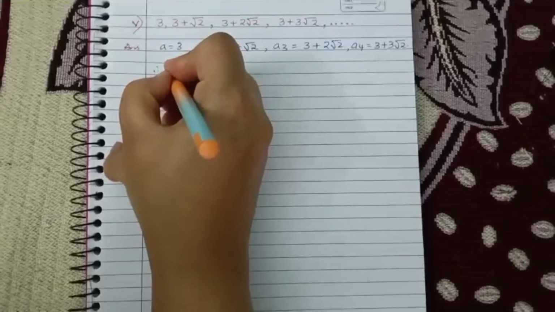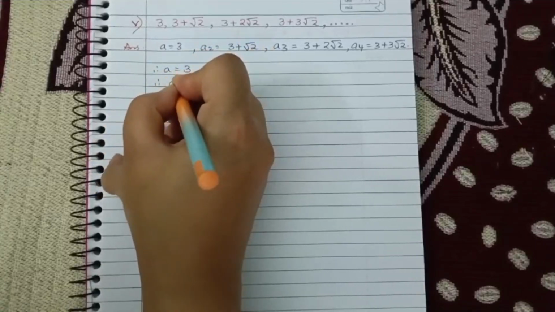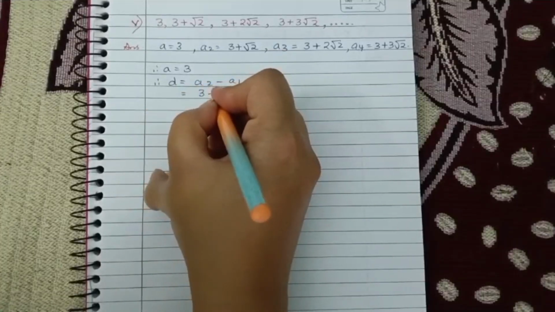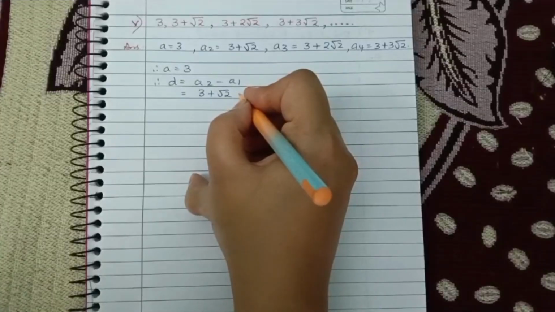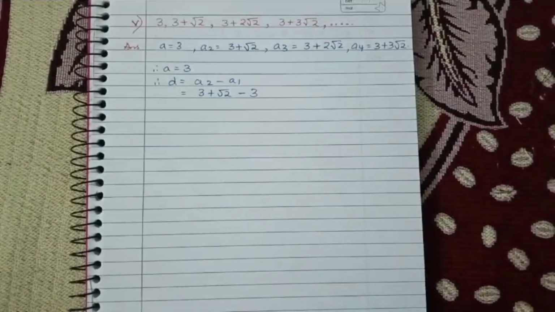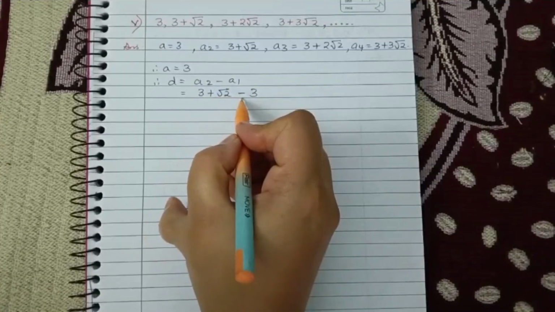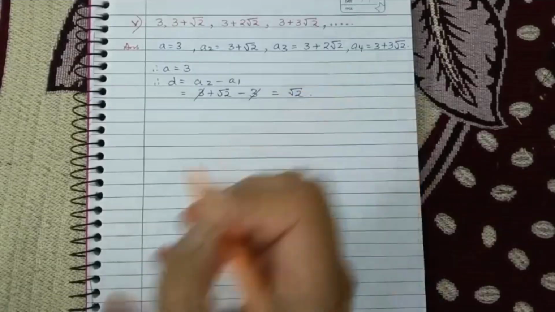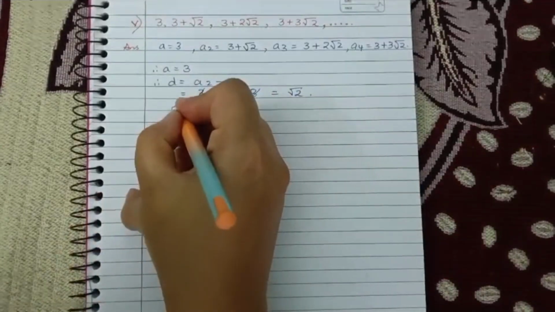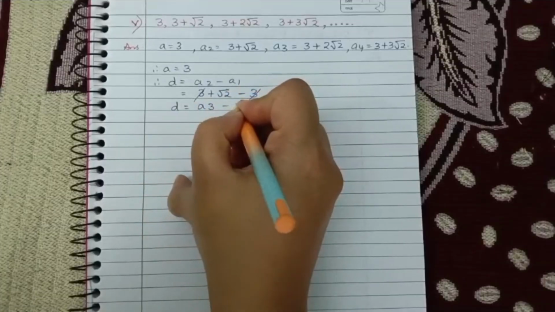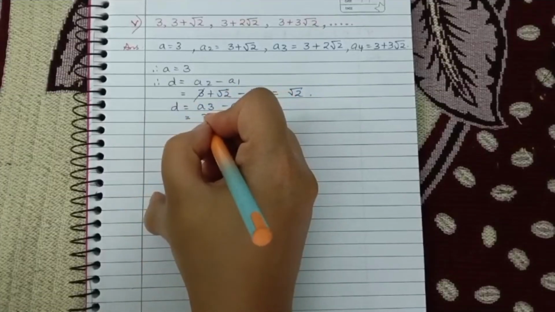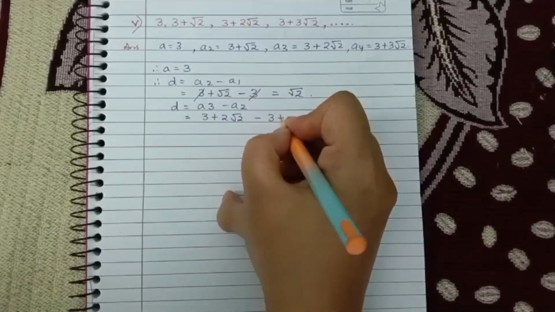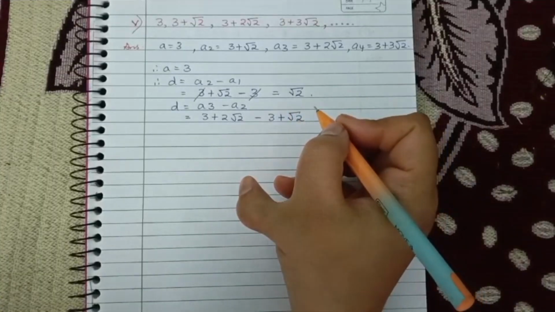Now a value is 3 and the difference is a2 minus a1. That is 3 plus root 2 minus 3. Okay, and this has plus and minus 3, so we'll cancel this. So the answer will be root 2. Now let us find another difference, a3 minus a2. a3 value is 3 plus 2 root 2 minus 3 plus root 2.